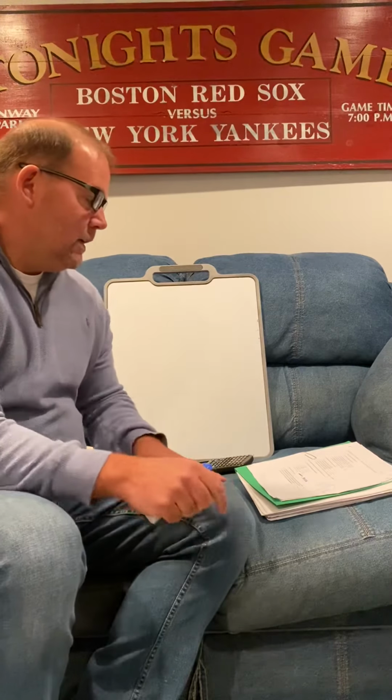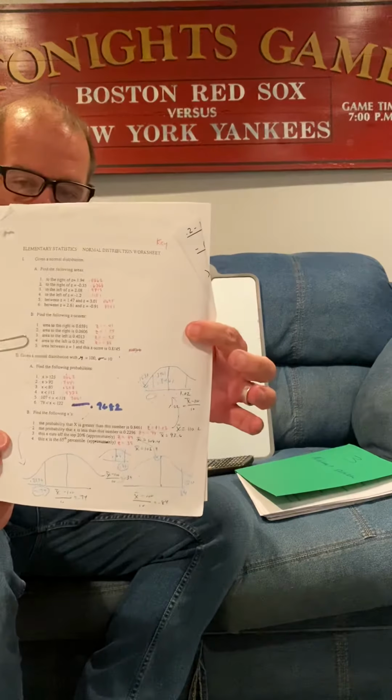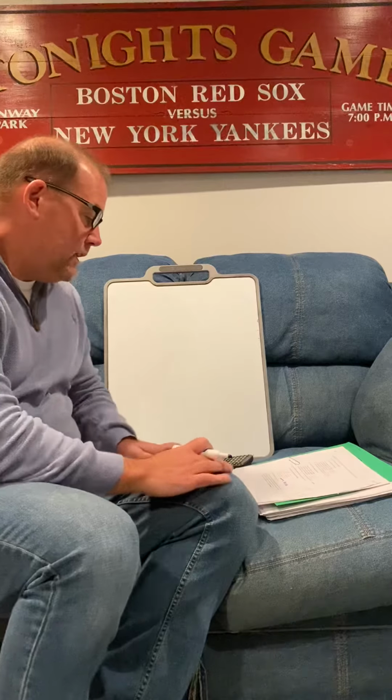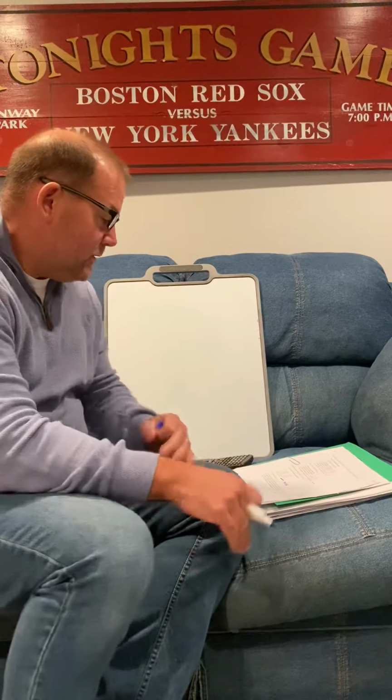Today we're talking about the normal distribution and we are going to do two things today. We're going to find z-scores and find the area under the curve given a z-score. The handout that we're going to be looking at today is the normal distribution worksheet. The first question says, find the following areas.